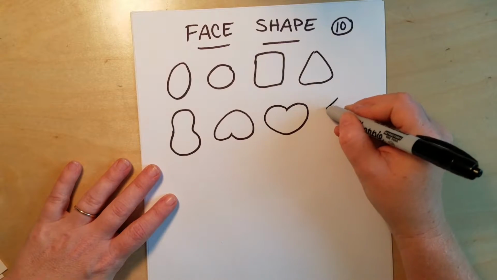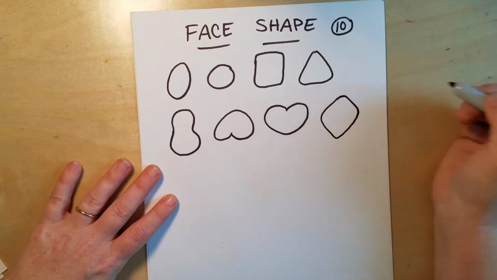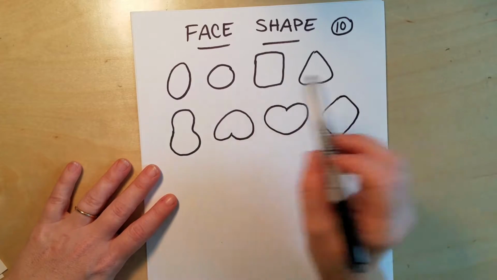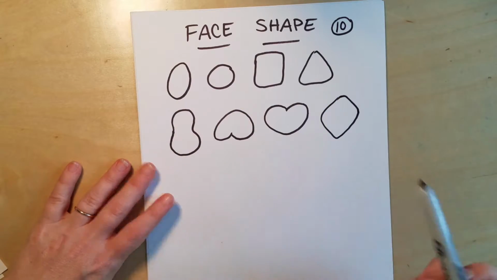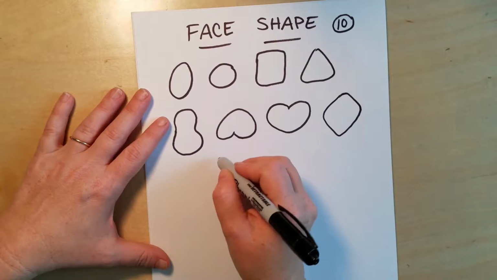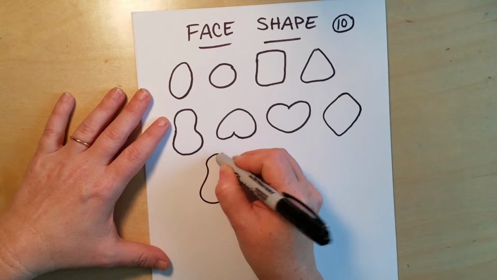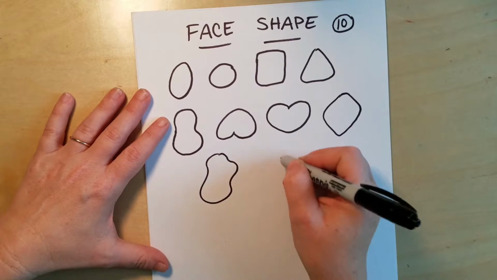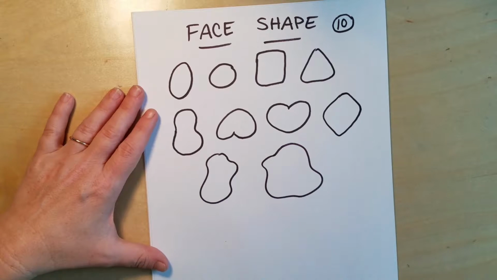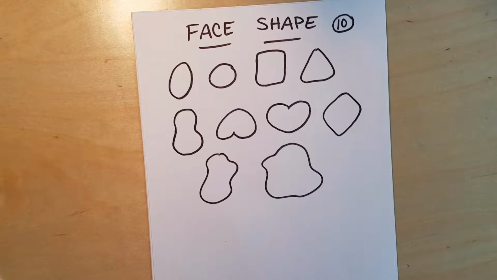We could do a diamond shape. So 1, 2, 3, 4, 5, 6, 7, 8, and we need 2 more. So let's do just an organic shape and another organic shape. So now what I want you to do is determine how you can turn that into a face.